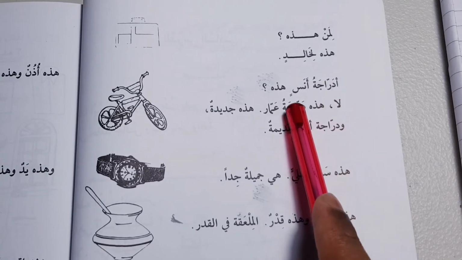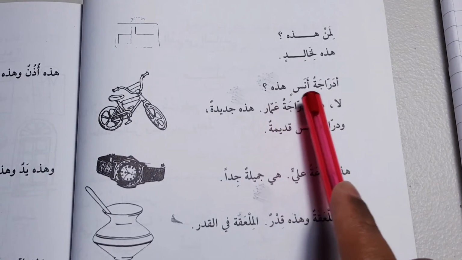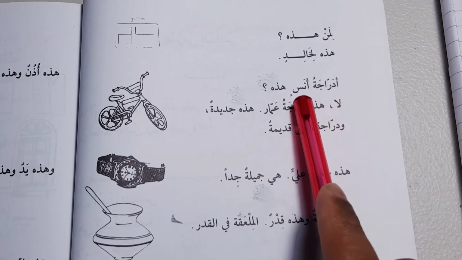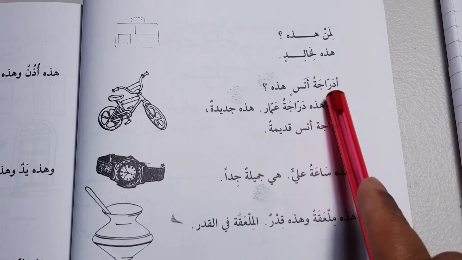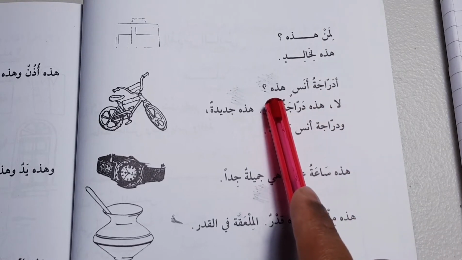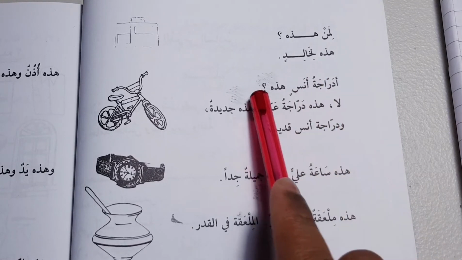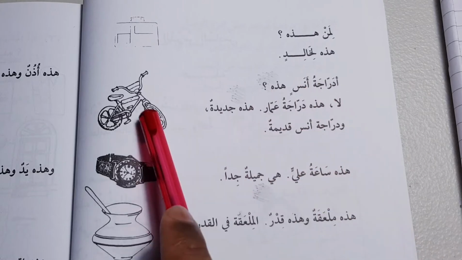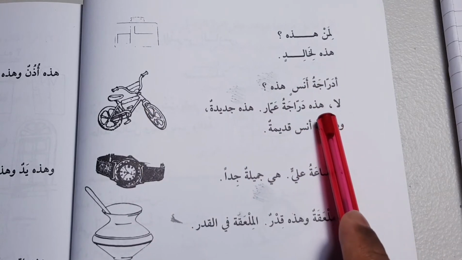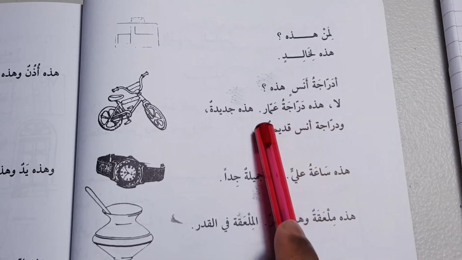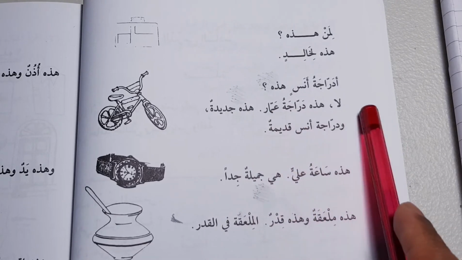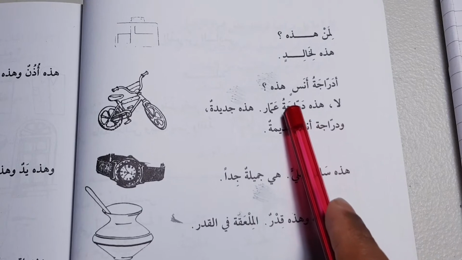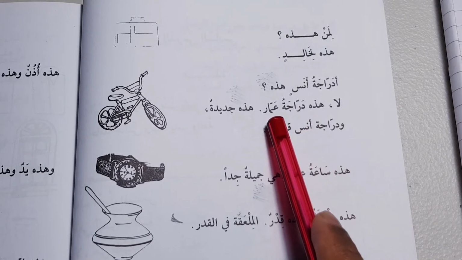أدراجة أنس هذه. دراجة means bicycle. Is this Anas's bicycle? Is this the bike of Anas? لا. هذه دراجة عمار. No, this is Ammar's bike.